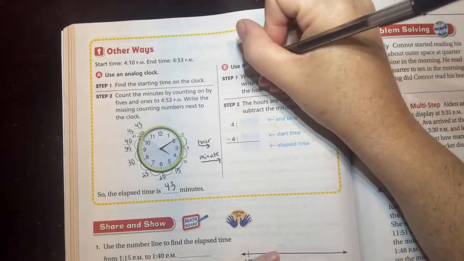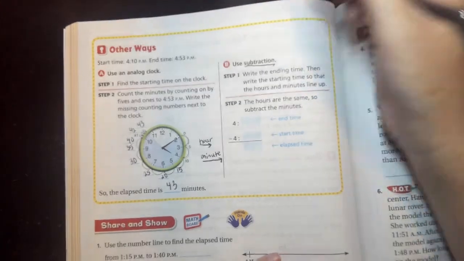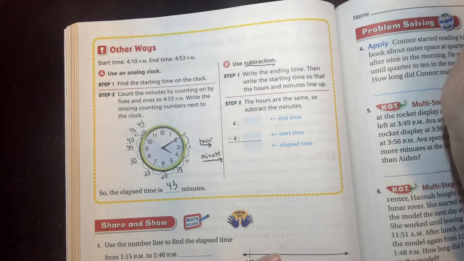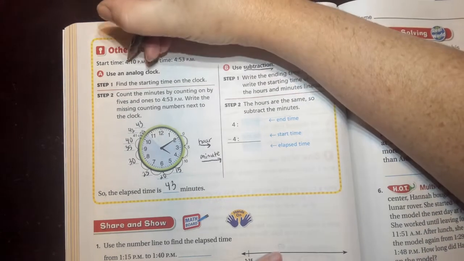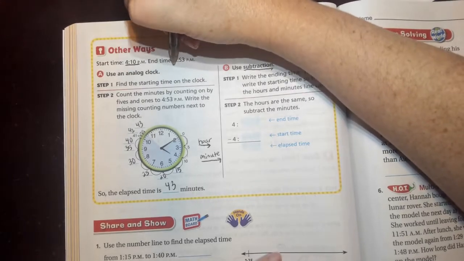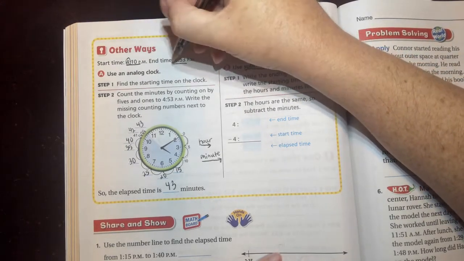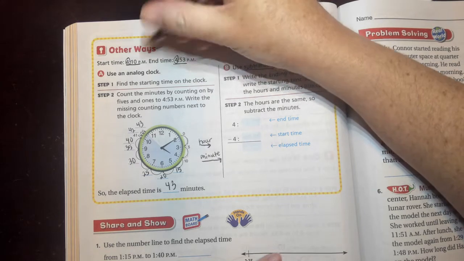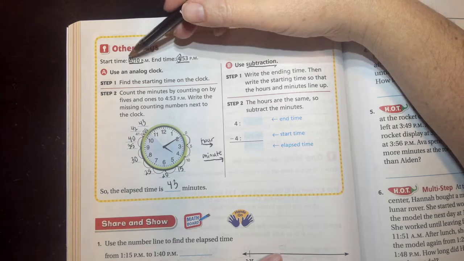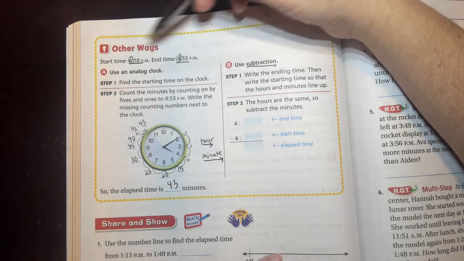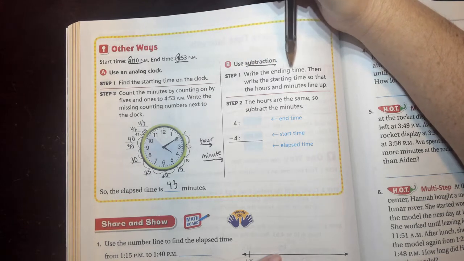Or another way is to use subtraction, and to me this is the easiest way, but there is a little trick to this. The 2 times have to have the same number in the hour spot, because if they're different, then this strategy won't work. But because these are both 4, they're both the same, then we can do this. So step 1 is write the ending time.